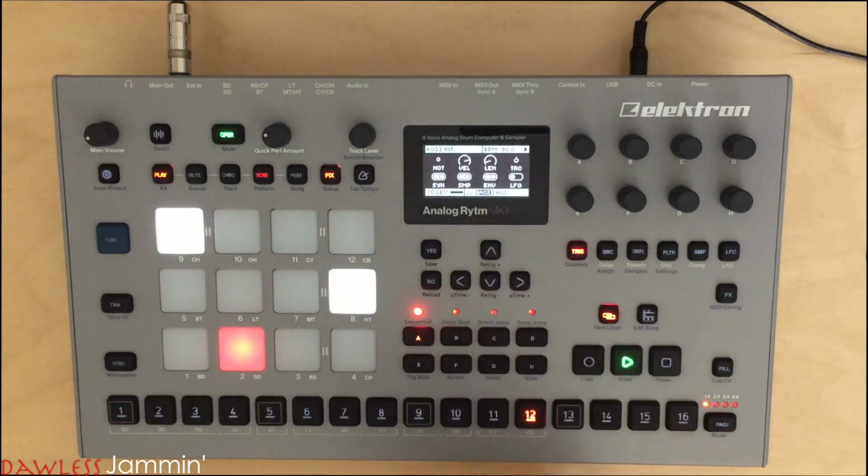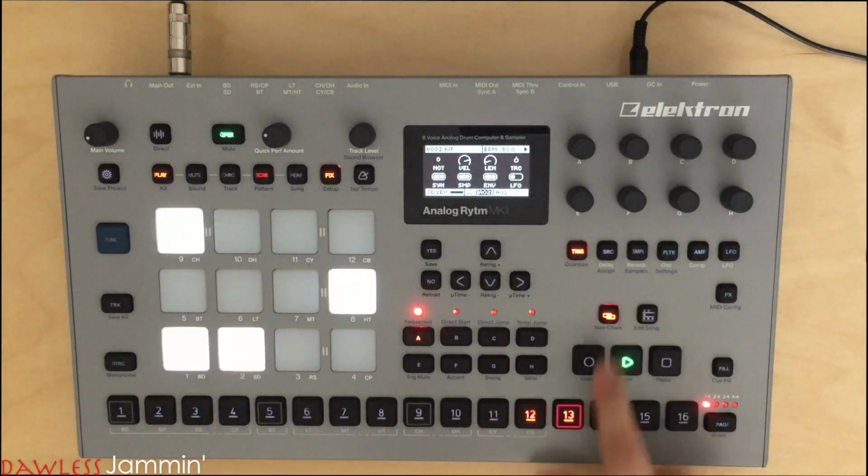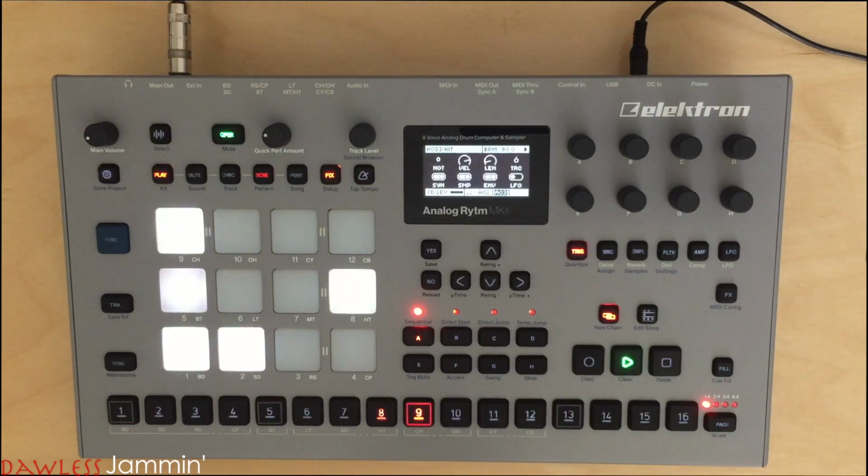On the bottom of the screen, we can see our chain. We can also see the chain button is active. To turn off the chain and continue looping the current pattern, press the chain button.